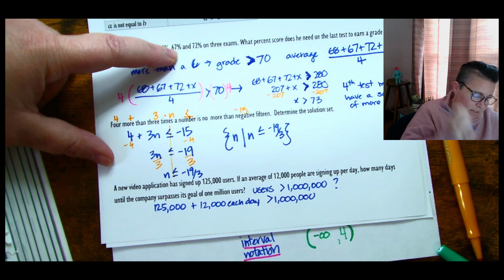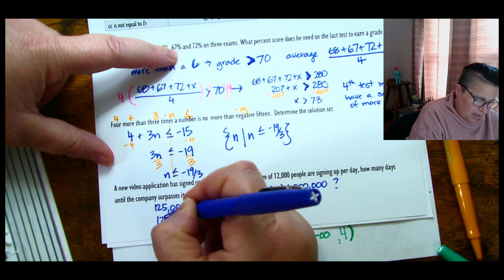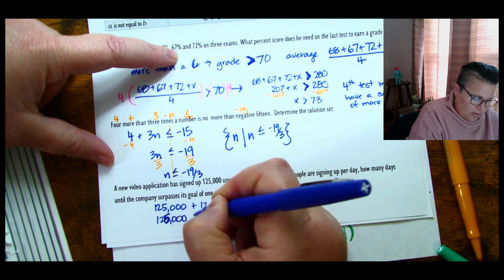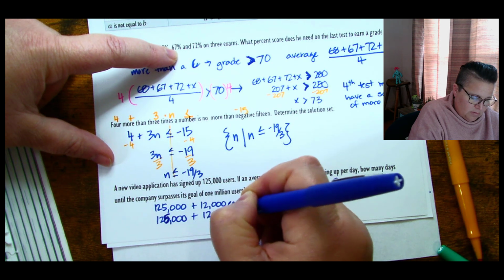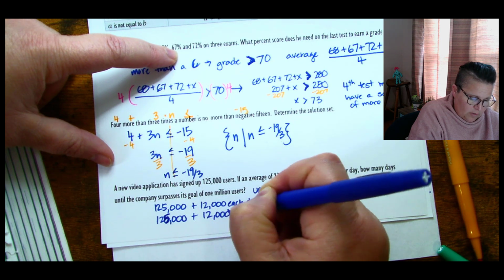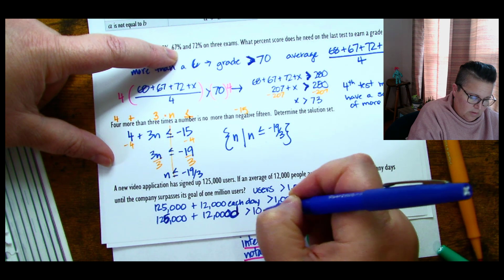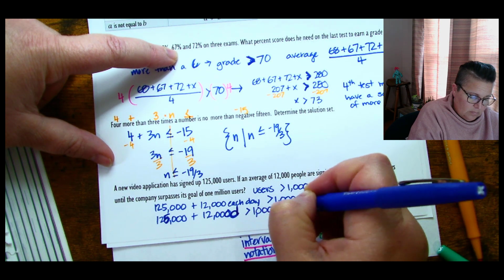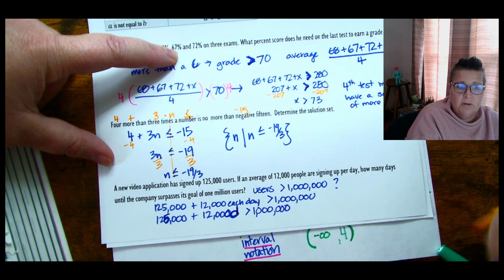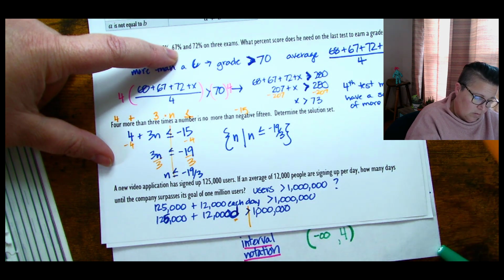So if I'm writing this as an inequality, I'm going to do 125,000 plus 12,000 a day. So I'm going to put a D in there for each day. Has to be greater than 1 million. So how many days do I need?